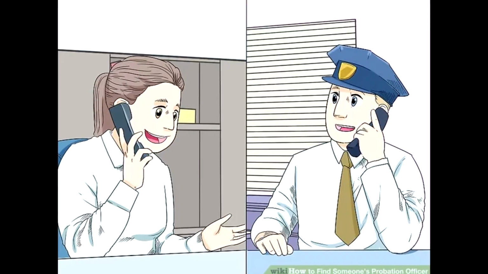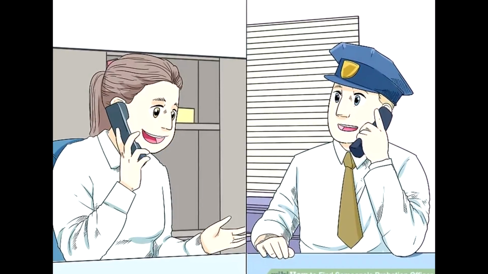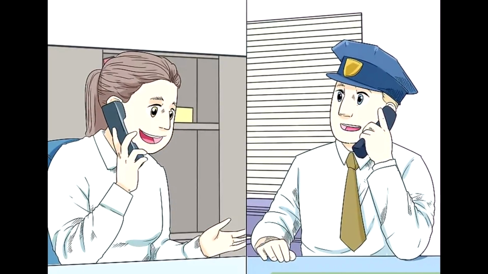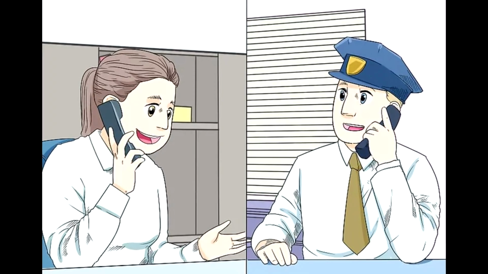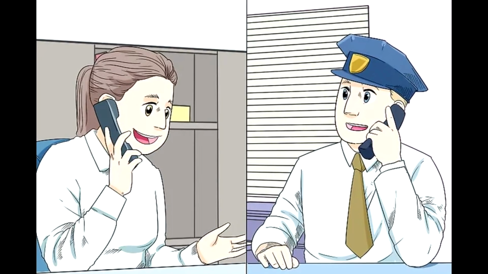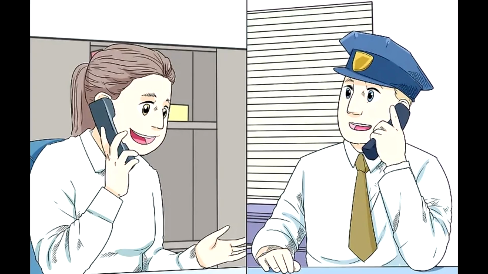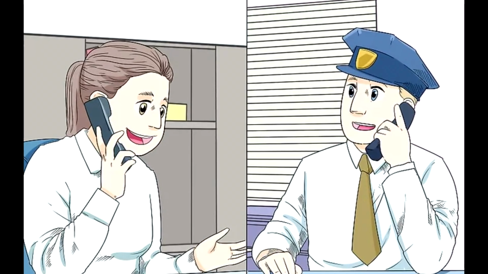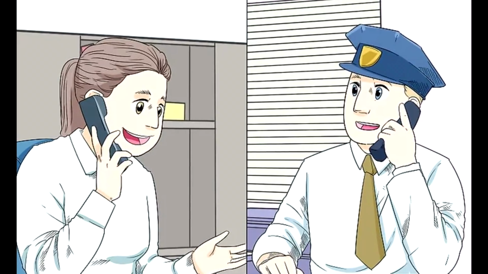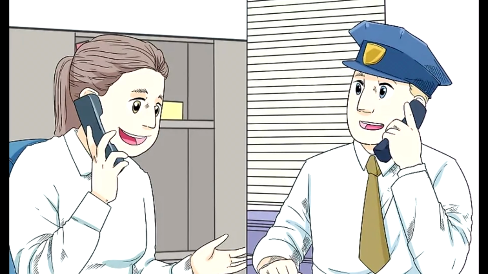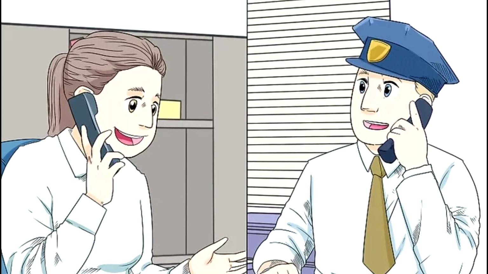Folks, we have another person talking to another person. None of these people match any of the previous pictures. So this woman is smiling. I'm guessing she must be the informant. And I don't know who in the hell she is talking to, because I don't know any probation officer that wears what looks like a police hat. But then again, it makes sense.